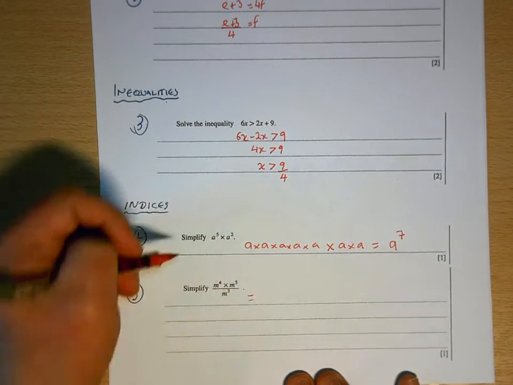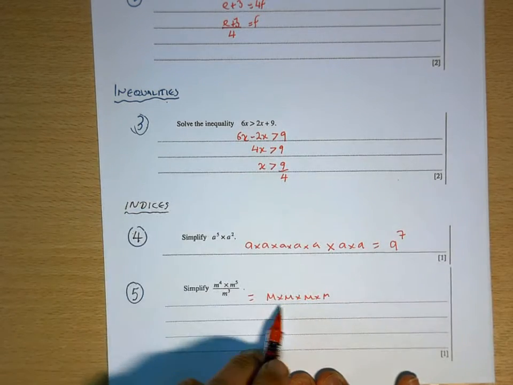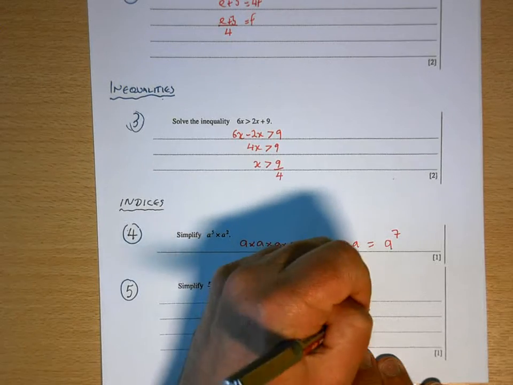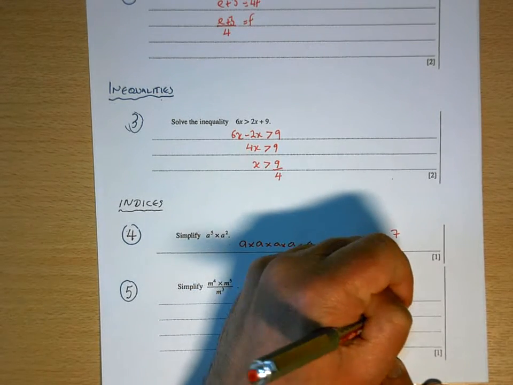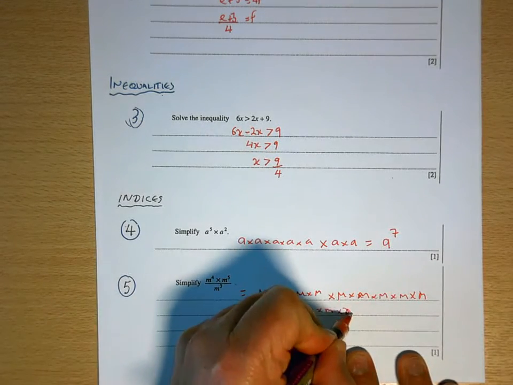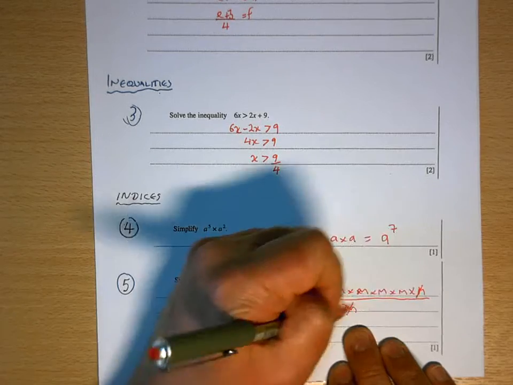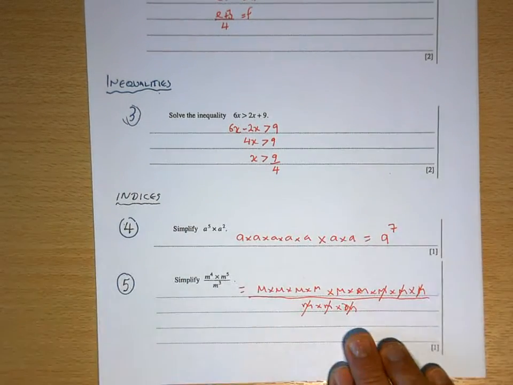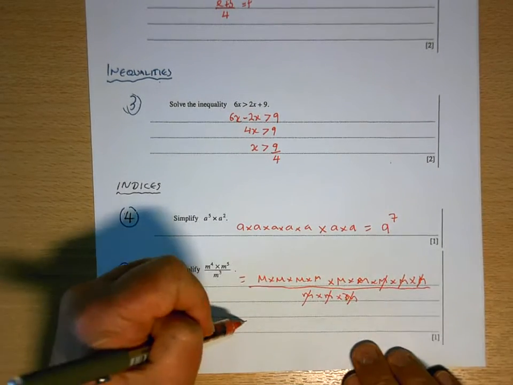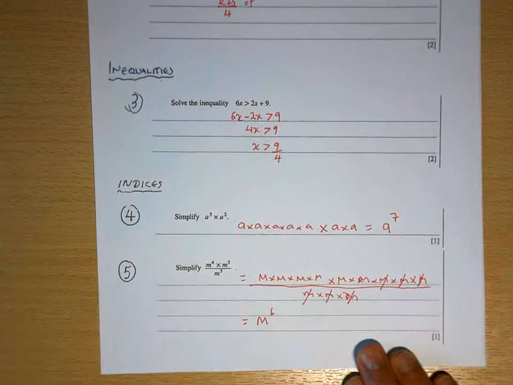Same idea here. What you've got is m to the power of 4, which is m times itself 4 times, multiplied by m times itself 5 times, once, twice, 3 times, 4 times, 5 times, and you're dividing that by m times itself 3 times. And you can cancel those. For every m you've got on the bottom, you can cancel, you can divide by one of the m's on top. And what you're left with is m times itself 1, 2, 3, 4, 5, 6 times, which is m to the power of 6.